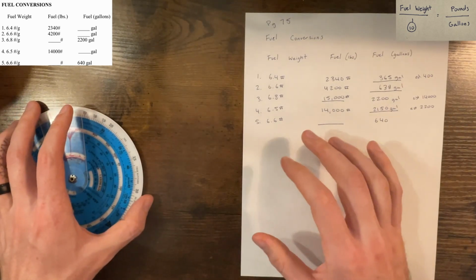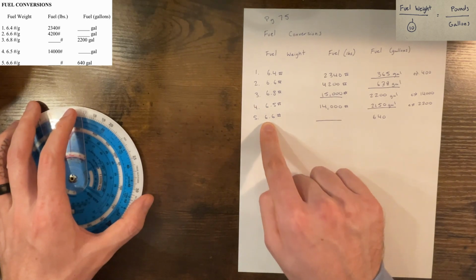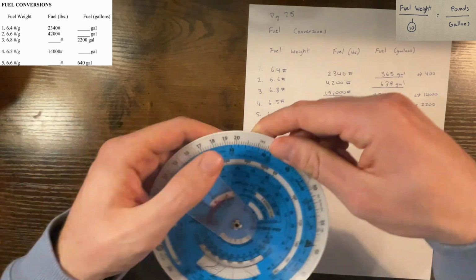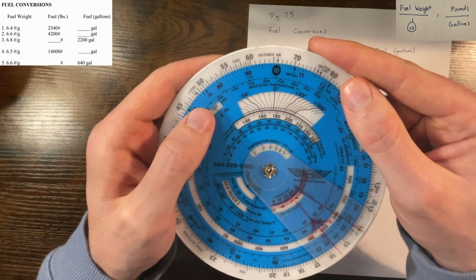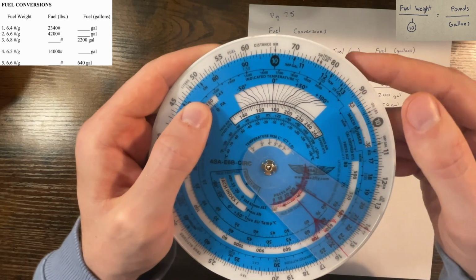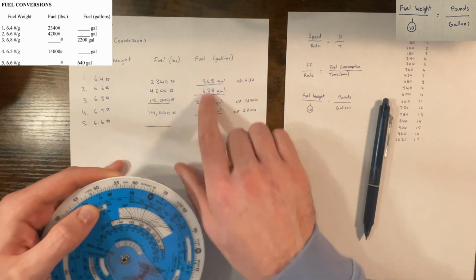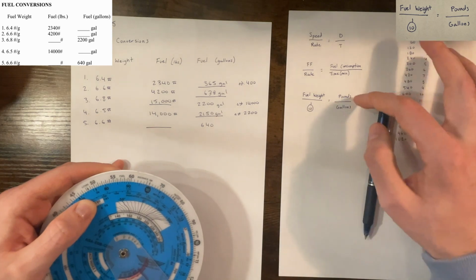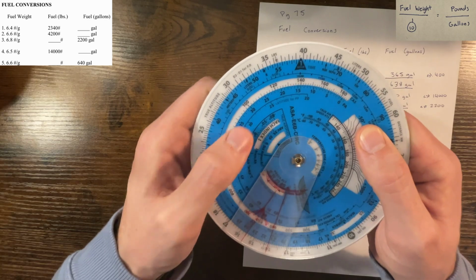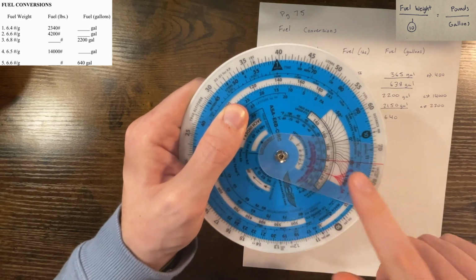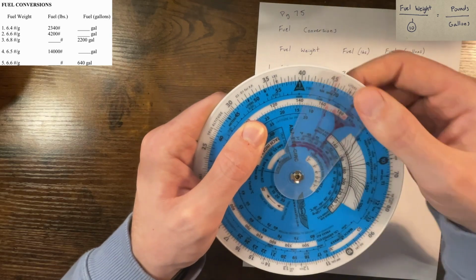All right, so the last one for fuel conversions is going to be number 5, and the number that we're going to be looking for is 66. So find 66 on the outside, and then move our rate index so it matches up there. And now we're going to be looking for 64 on the inside, because again, we have gallons, so gallons is going to be on the bottom of the ratio. We're looking for pounds. So we're going to look for 64 on the inside. So 64, so that's 60, that's 65, 64 is right there.